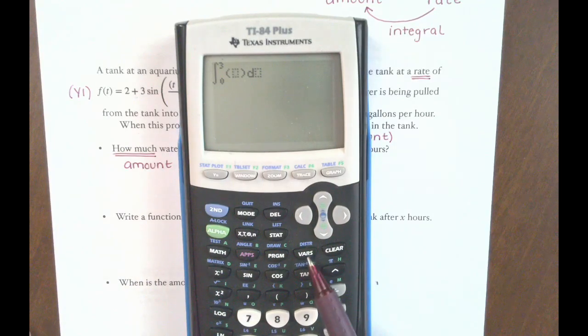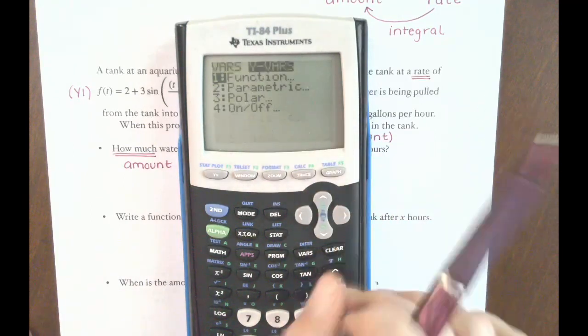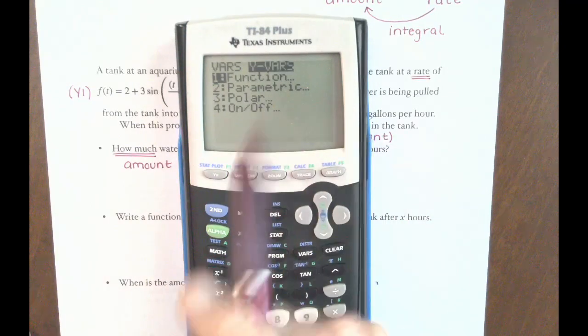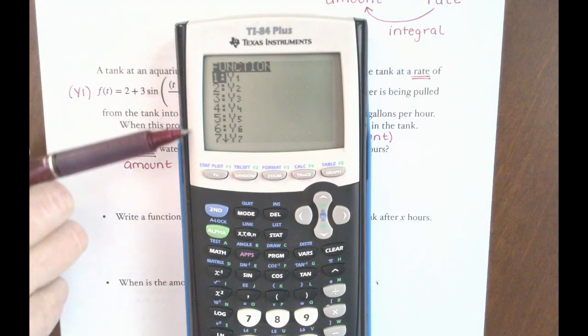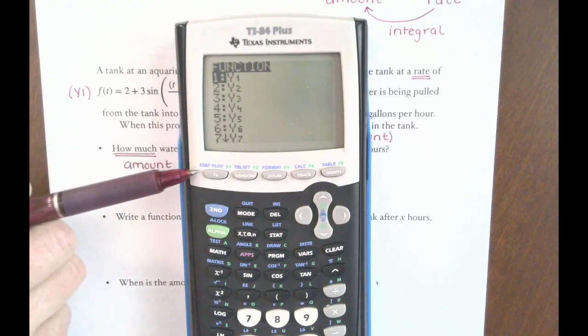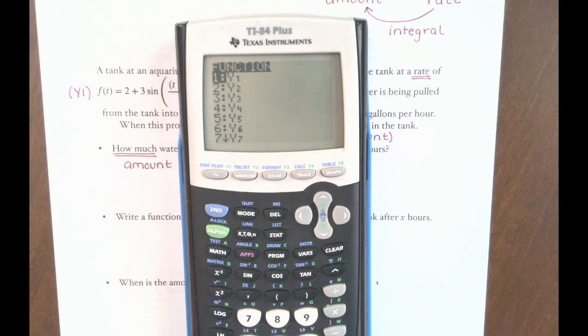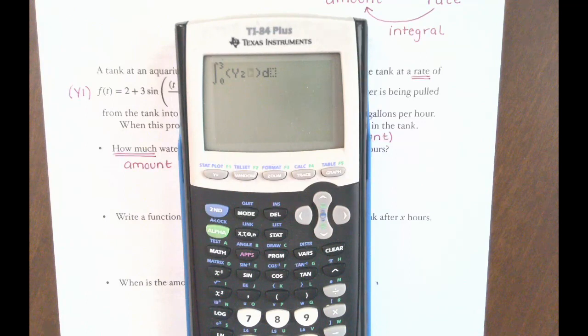I'm going to go to the variables key. It's this one that says VARS. That's variables. I want to choose Y variables, and then I'm choosing function. You don't have to worry about what these other options are, but function. And look at that. That'll bring you to a list of all of your Y equals equations. Those are the same list of values that you would find here. I want to choose Y2, and your calculator will drop that in there, and then it'll handle the calculation on its own.